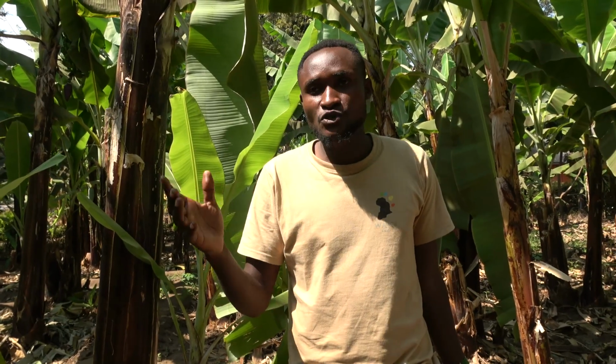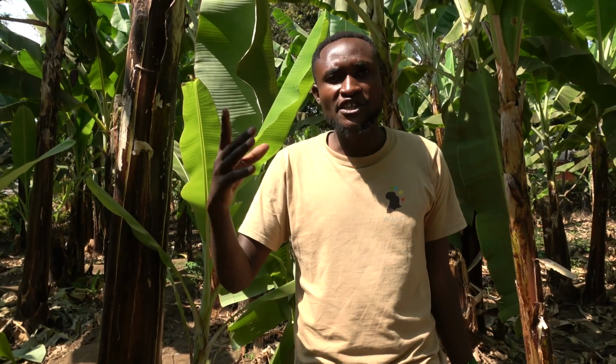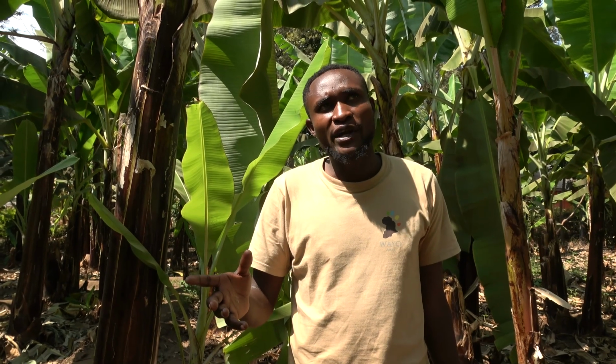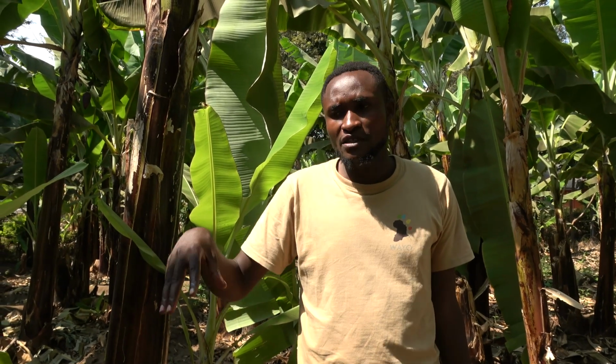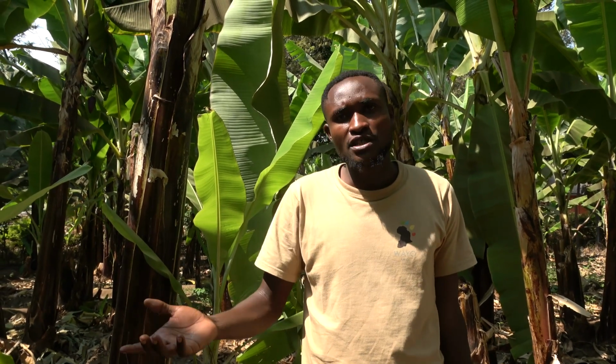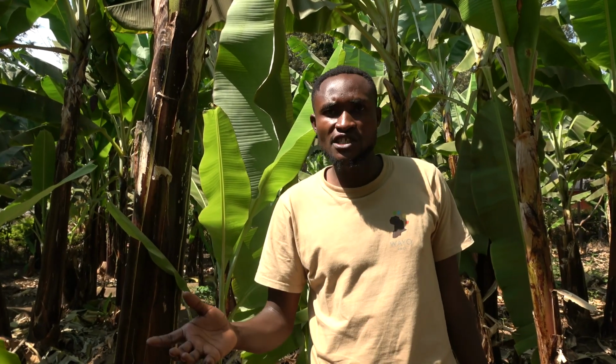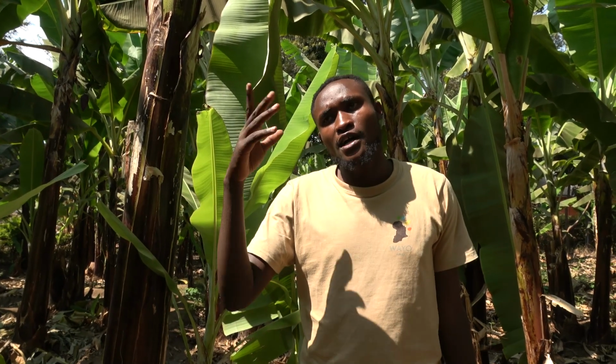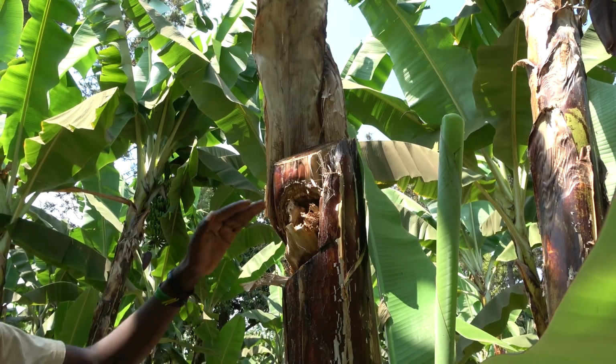But also it's easier to transport the banana while they're still green, because whenever they turn yellow, they'll be falling down. That is not really good. They turn black and it gets easier to bruise. So for transportation, but also to avoid the baboons, we normally cut at the middle.